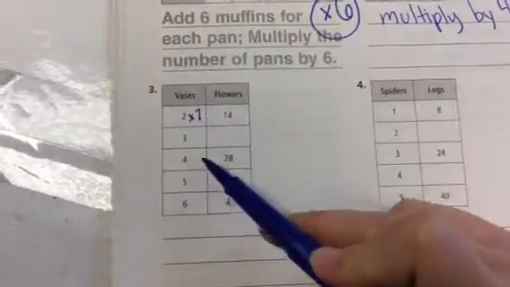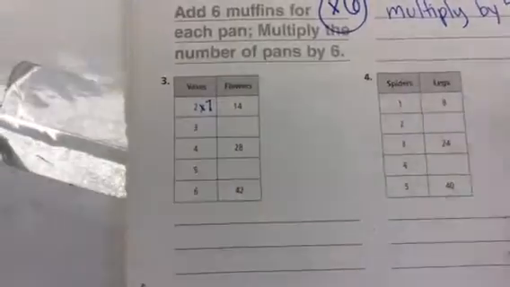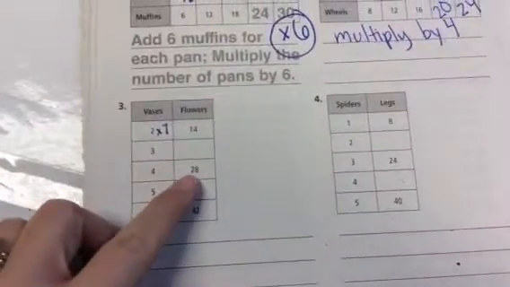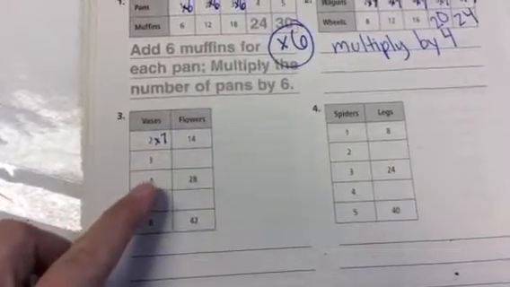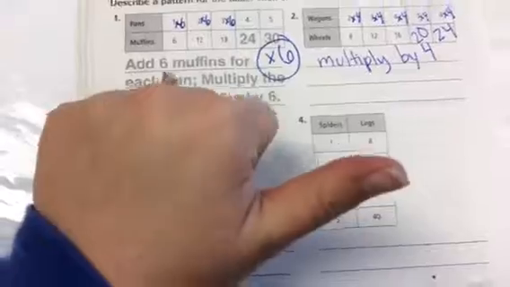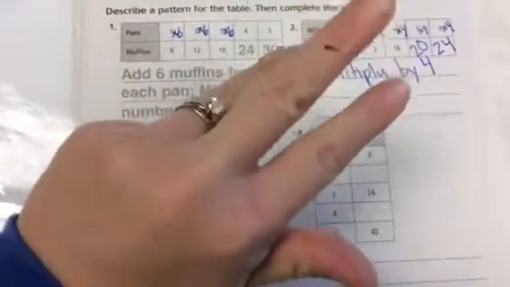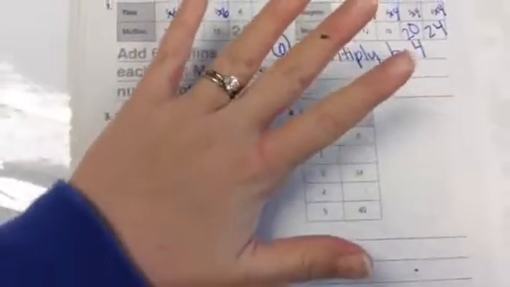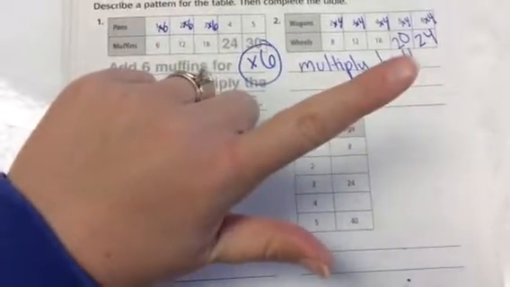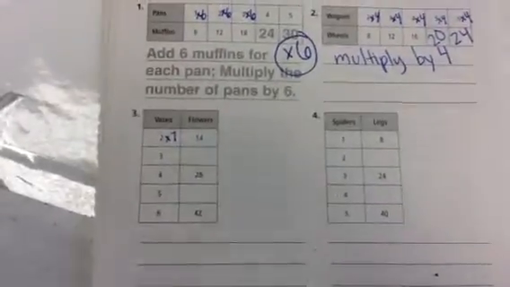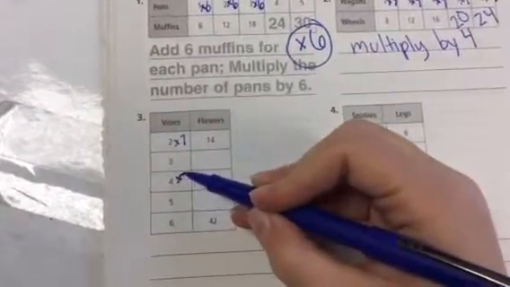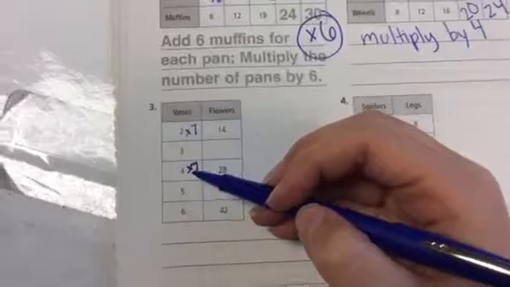I'm going to skip down to this one because this one's done for me. And I'm going to see what the rule is. Okay, I've got to get from 4 to 28. So I'm going to sing my 4 song until I say 28. 4, 8, 12, 16, 20, 24, 28. How many fingers was that? 7. So 4 times 7 again. So I've got times 7 and times 7.